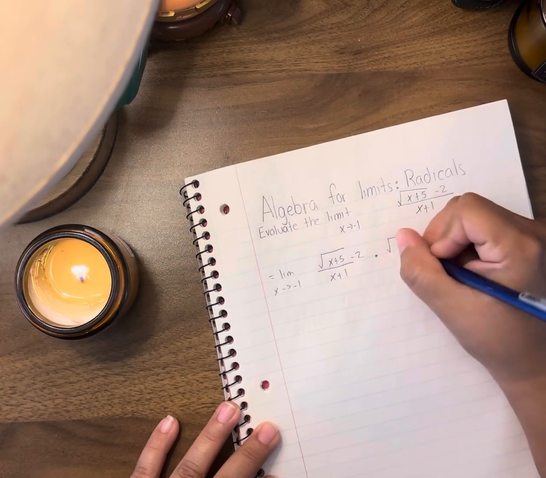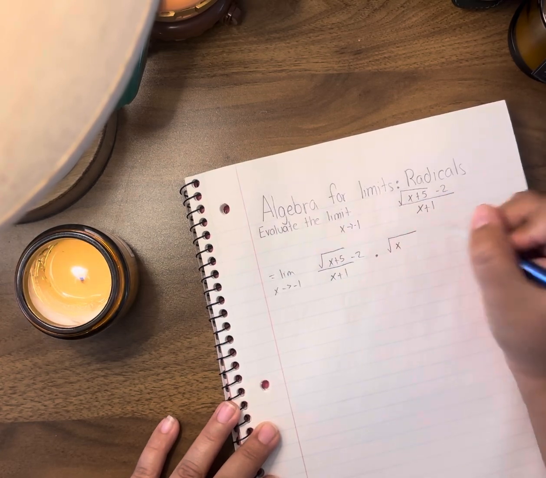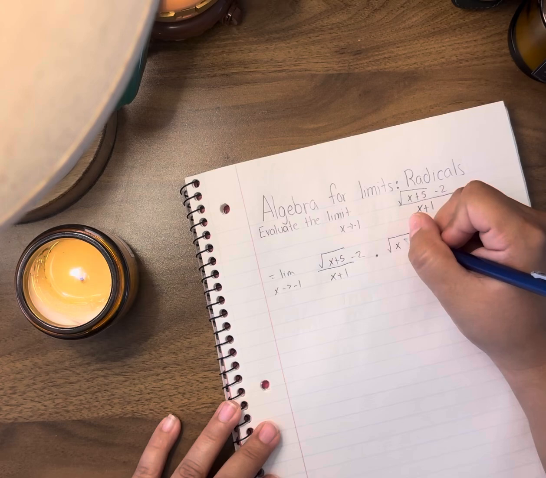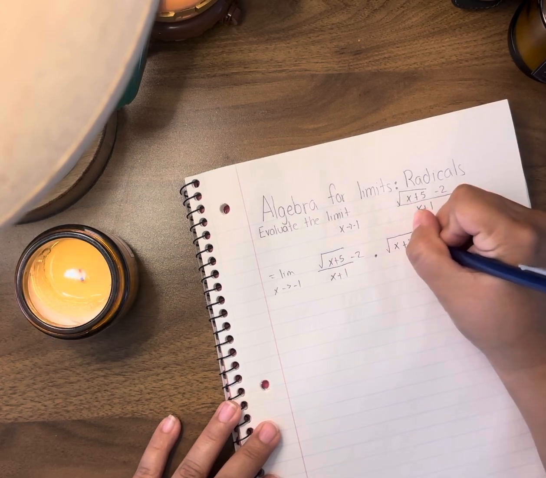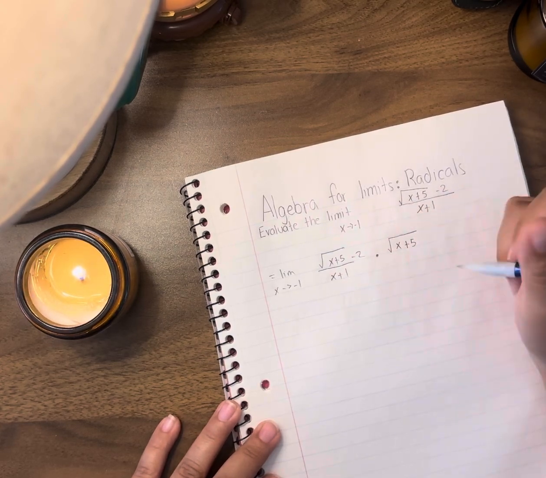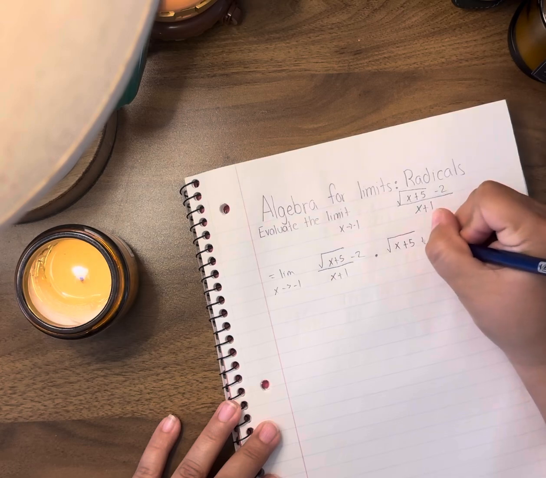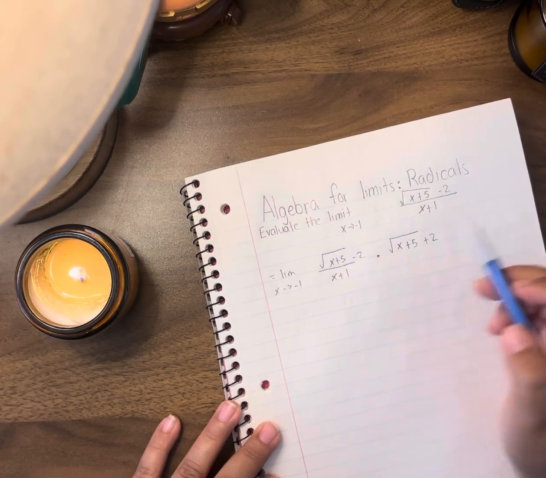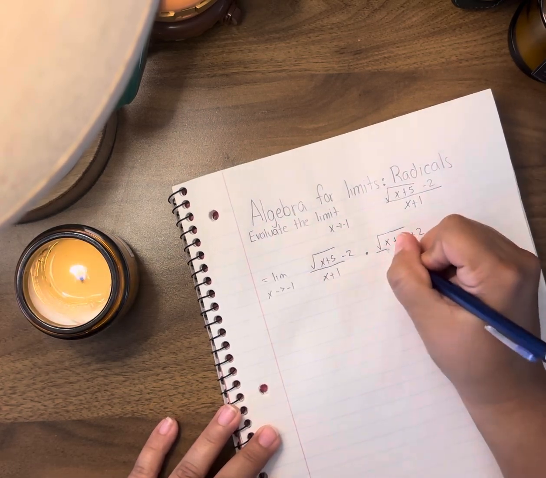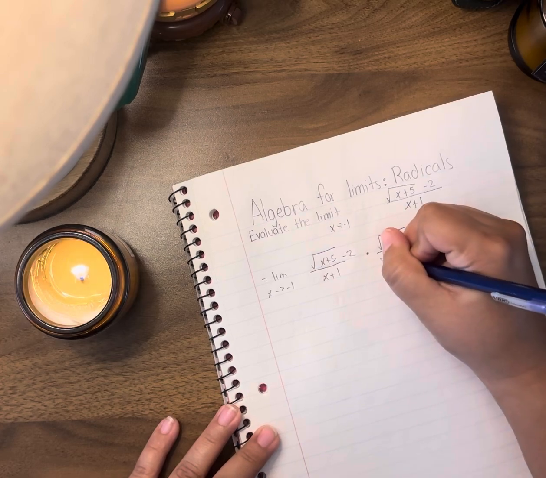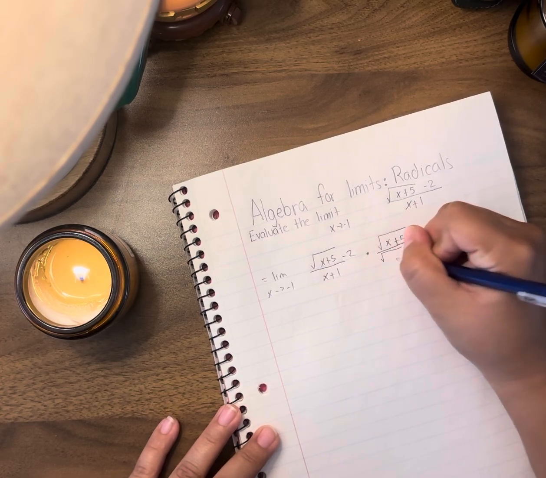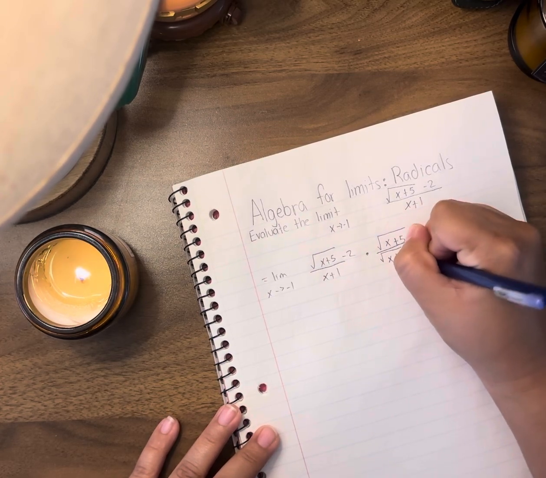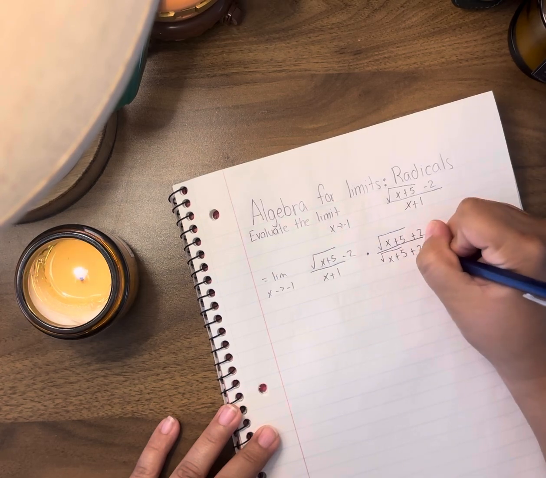Whatever we do on top, we are going to do for the bottom. This is where the sign changes. Instead of negative, we're switching it to positive. And then again here, the square root of x plus 5 plus 2.